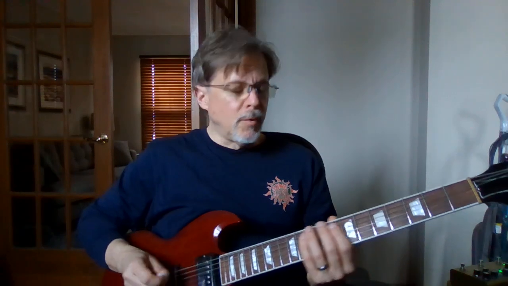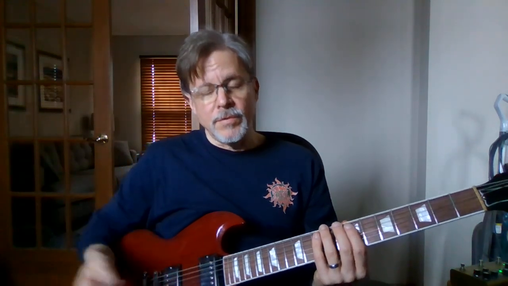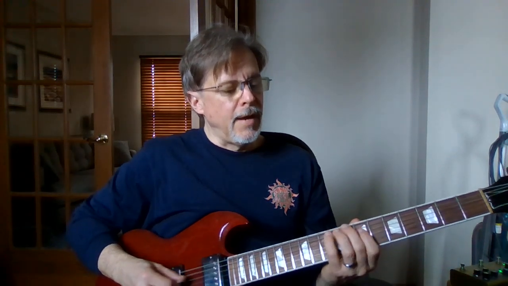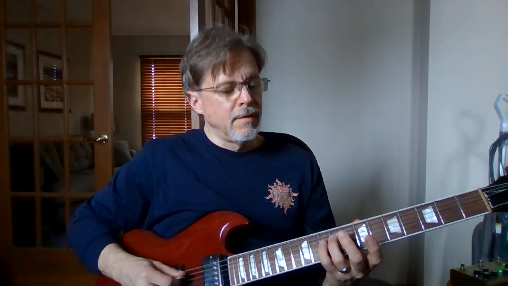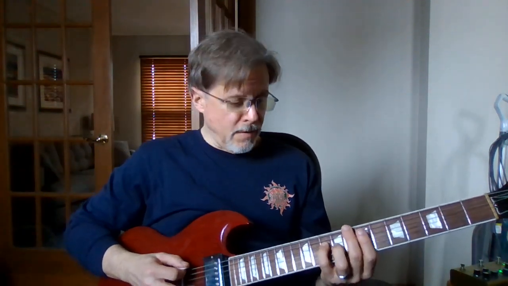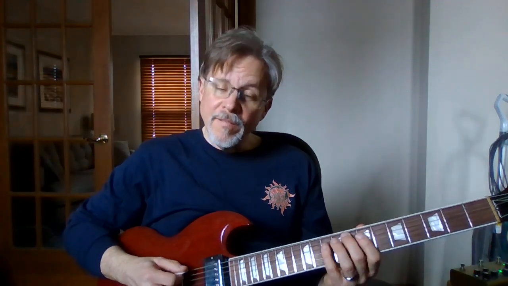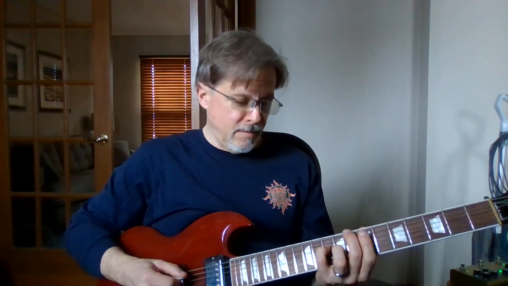So I'm going to start by moving real quick through the basics of the major scale into applying that to all the strings. So the C major scale is C, D, E, F, G, A, B, C. We number each one of these notes in the scale: 1, 2, 3, 4, 5, 6, 7, octave.